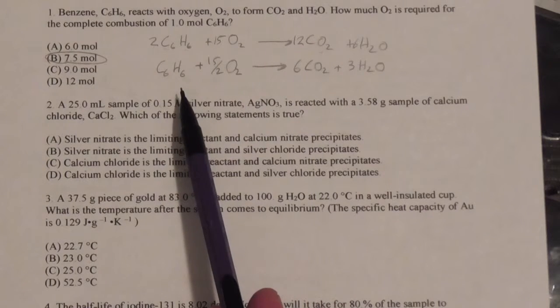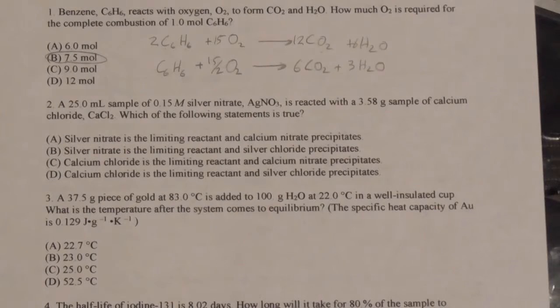Benzene is a fairly carcinogenic compound, so if you are burning it, you want to make sure you eliminate all of the benzene. Carbon dioxide and water are not nearly as dangerous as benzene to human health.